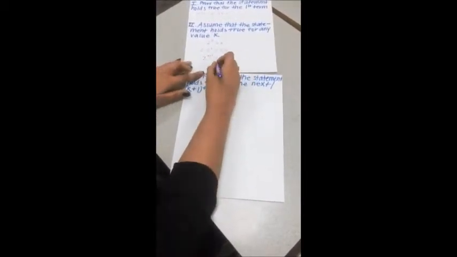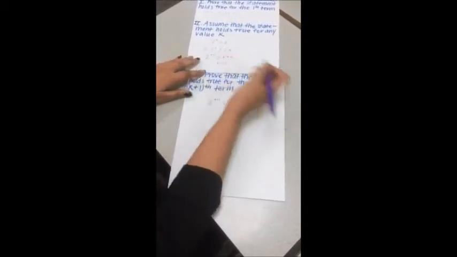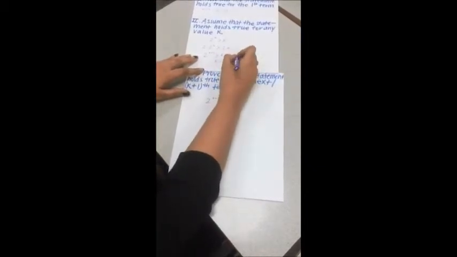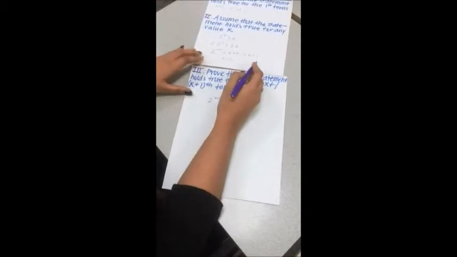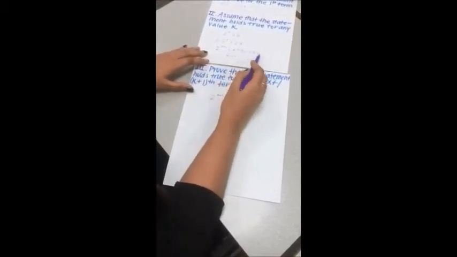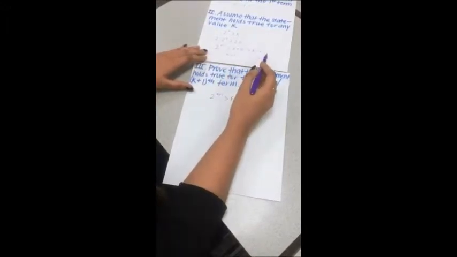And if we're assuming that k is greater than 1, this is then greater than k plus 1. So that's the transitive property that we're using. So if this is greater than this, and if it's greater than this, then this whole statement can be true.